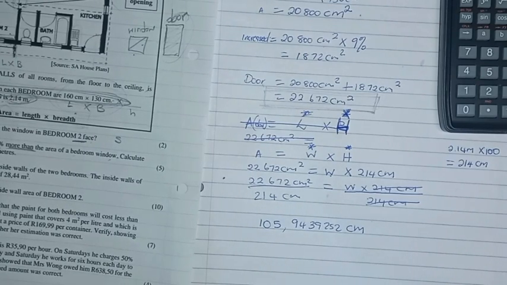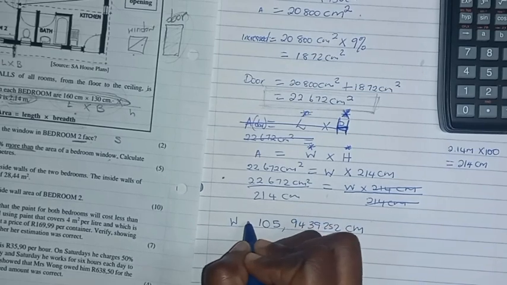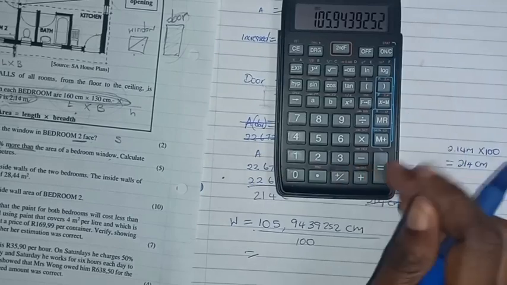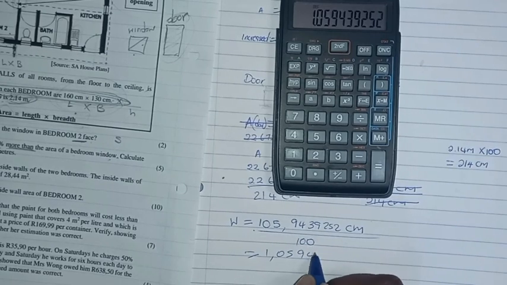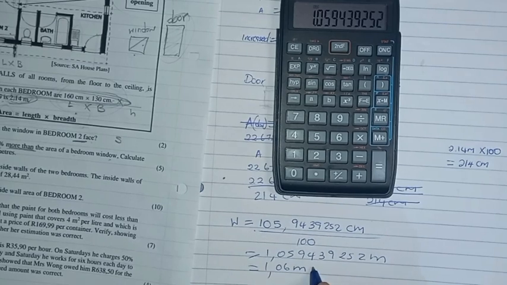Now, one more thing. They said calculate the length in meters. So width is equal to, and I'm going to divide this by 100. And then I'm going to get 1.059439252 meters. Now they don't say to round off, so I'm just going to round off to 2 decimals because of these old question papers.